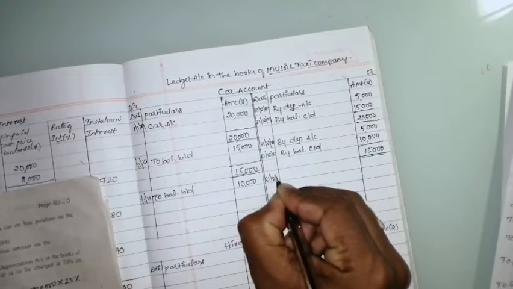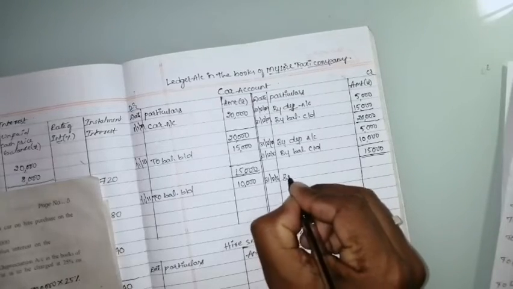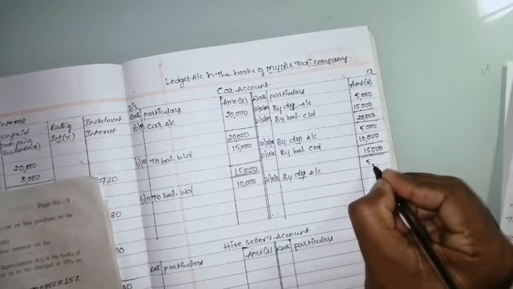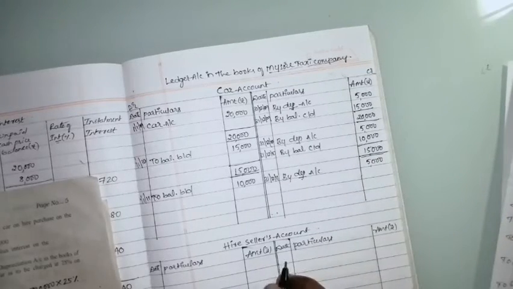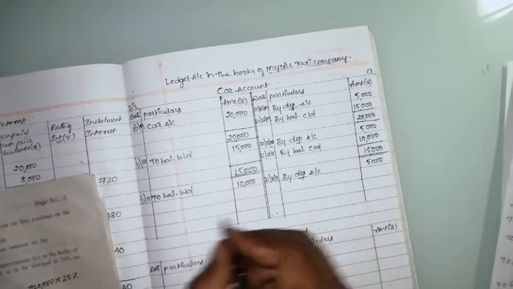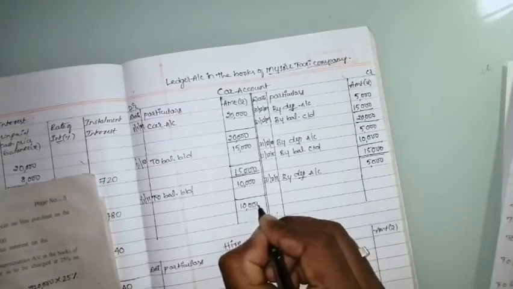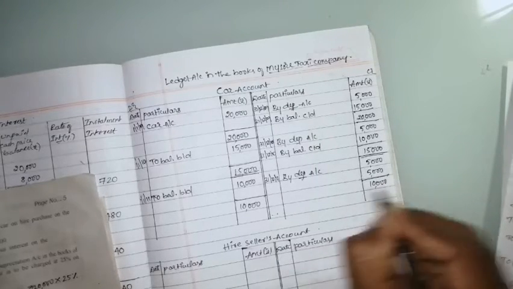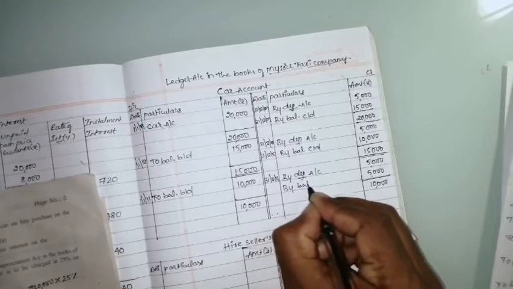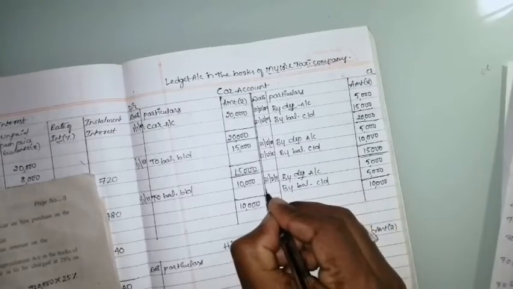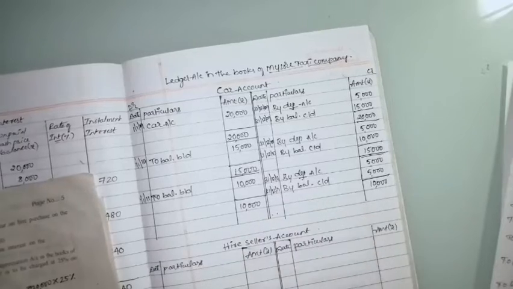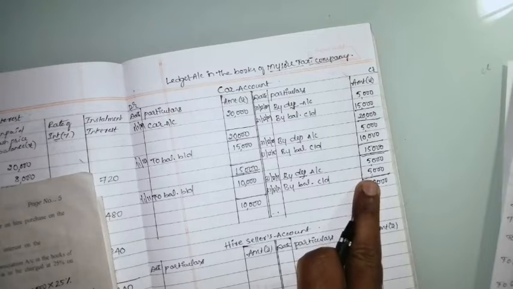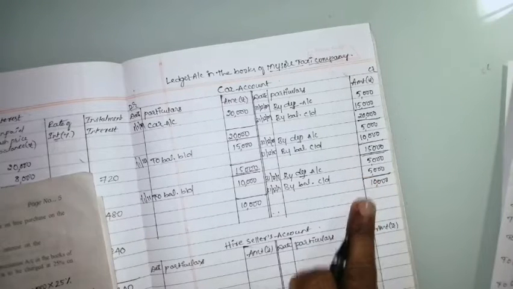On 31st December 2011, by depreciation account, how much? 5,000. Every year the depreciation is rupees 5,000. There is no change. 10,000, 10,000. Remaining balance is 5,000. Here it is, by balance carried down, 31st 12/2011. Till then the machinery or the car remains at rupees 5,000.